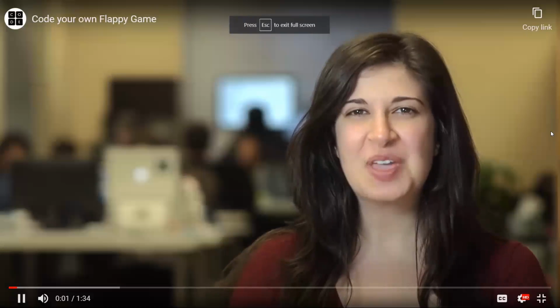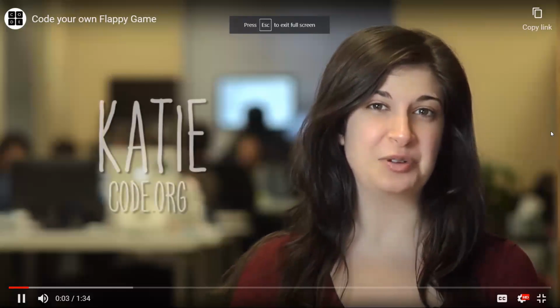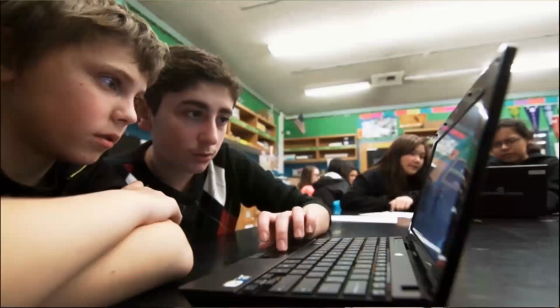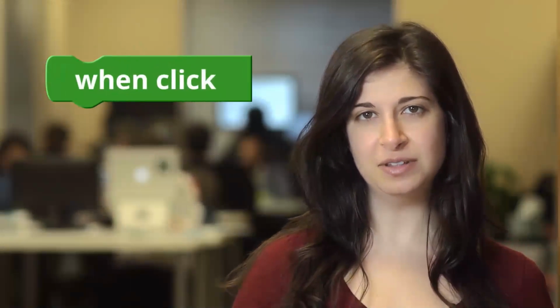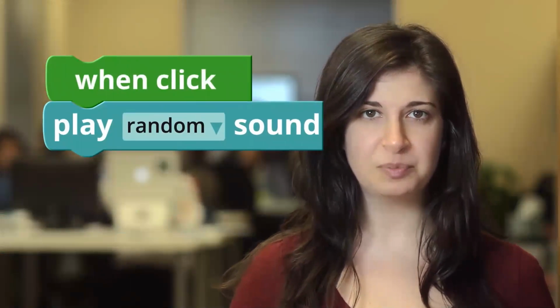Hey everyone. One of the most exciting things about computer science is that a computer program can be interactive. Anytime someone clicks, taps, or types on a computer or phone, that generates an event. And there's some code that decides what to do when an event occurs. For example, you could have an event handler that says, when the mouse is clicked, play a sound. Let's try an activity to see how it works.